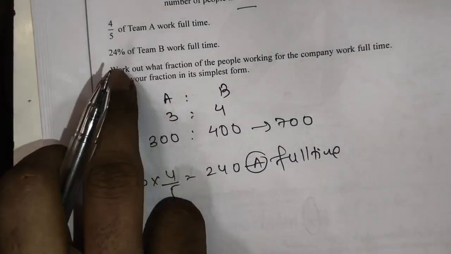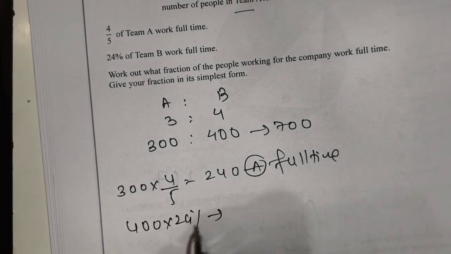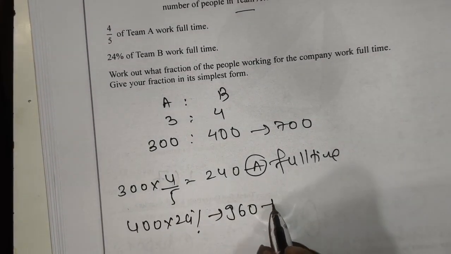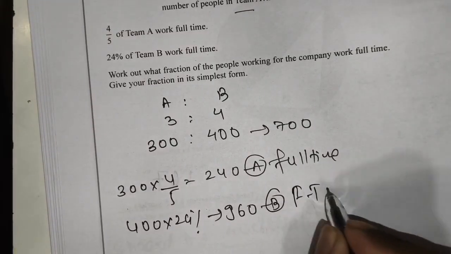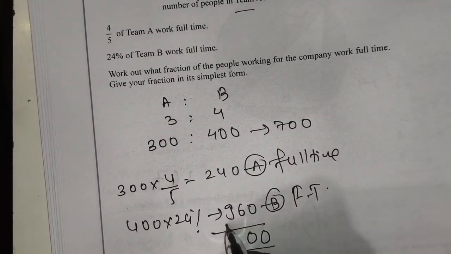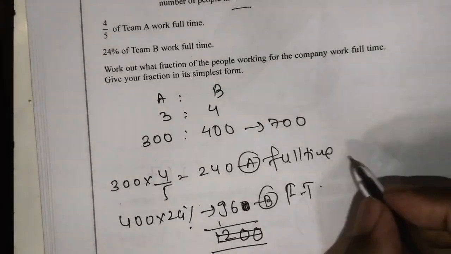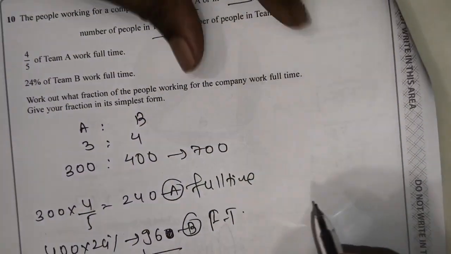Correct? This is for team A working full time. 24% of B works full time, which is 96. Total how many people work full time? Sorry, my mistake. It is 96 people working full time from B. Correct?